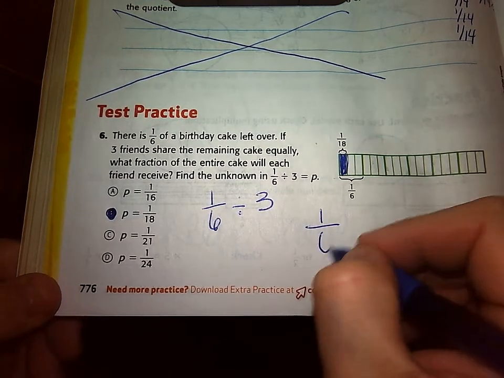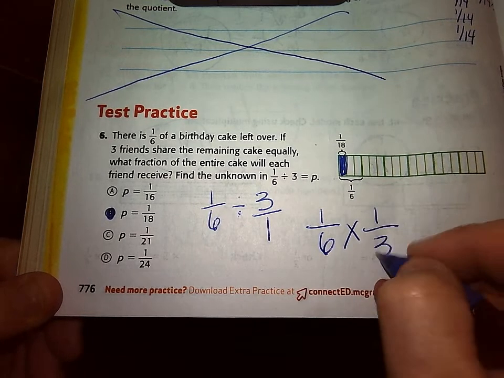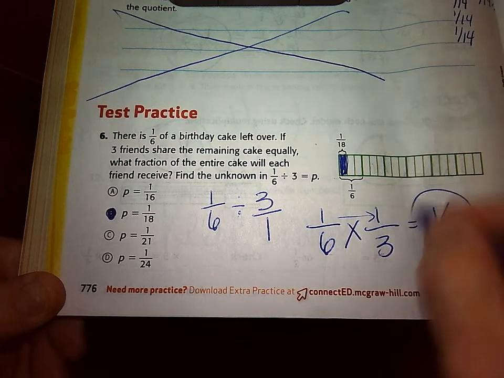Keep, change, flip. Multiply across. 1 times 1 is 1. 6 times 3 is 18. 1/18.